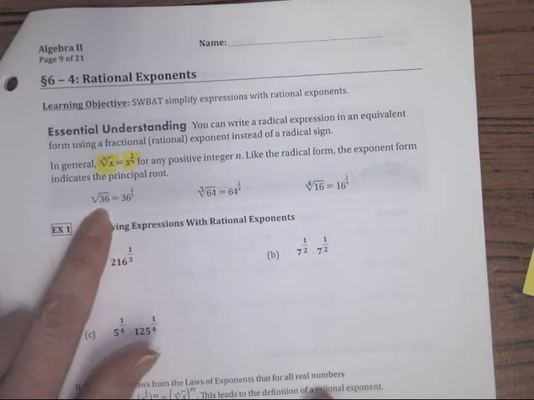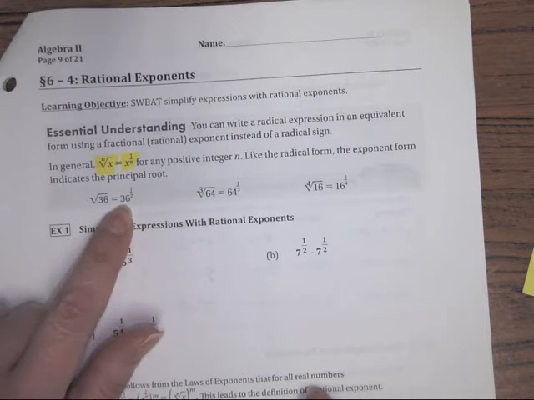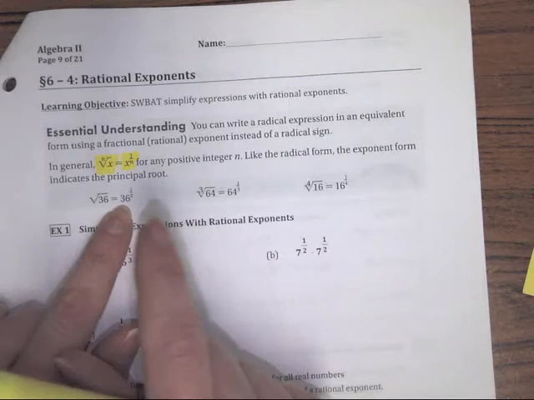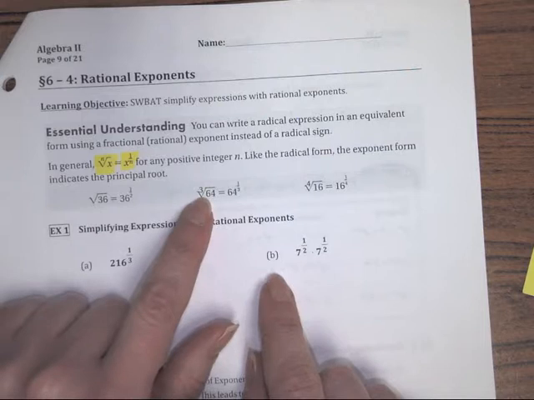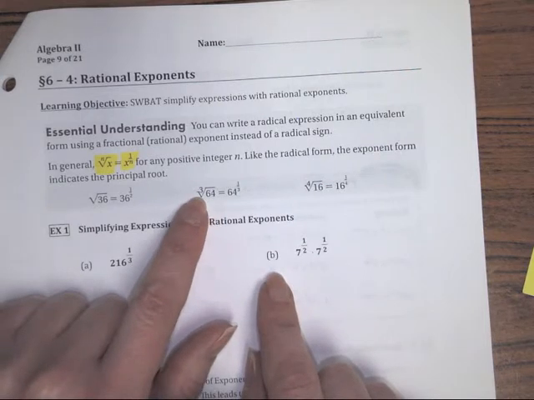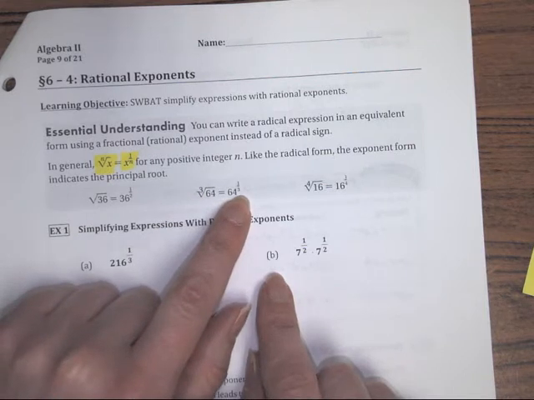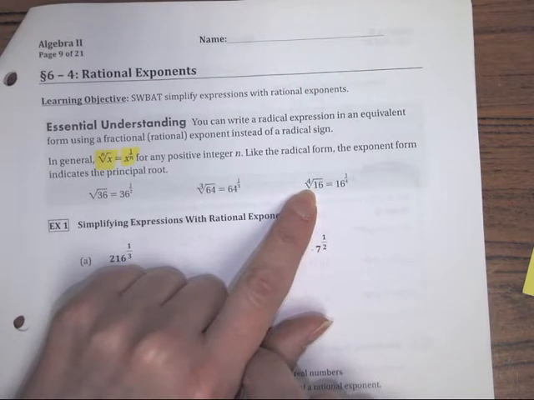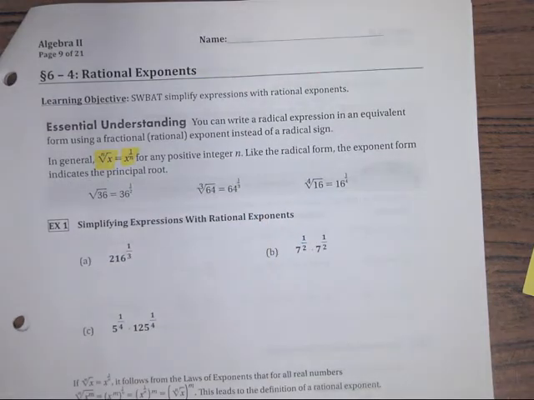So let me just show you. Square root of 36 could also be written, since it's a square root, square is 2, as 36 to the 1/2 power. All right, we did cover this in Algebra 1. You had to simplify expressions written like this. So the cube root of 64, that means the denominator is going to be a 3, is 64 to the 1/3 power. And the fourth root of 16, that means your denominator will be 4, is 16 to the 1/4 power. All right? So that's what we mean by rational exponents.